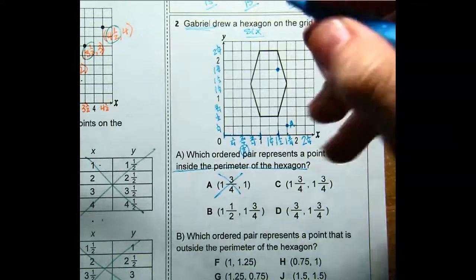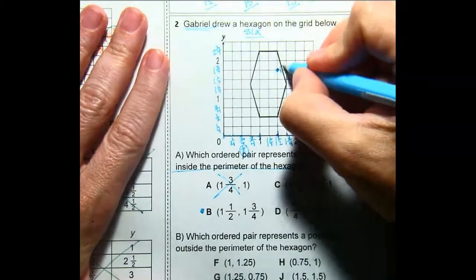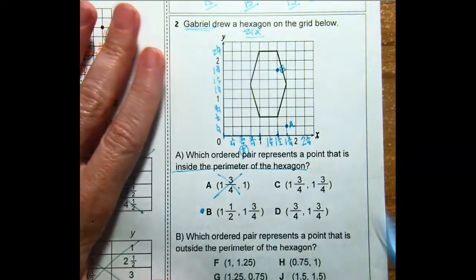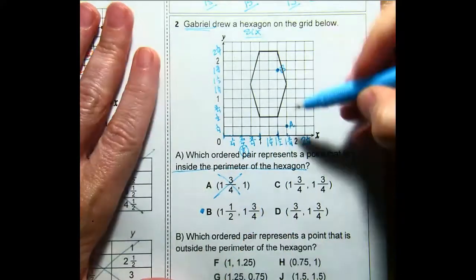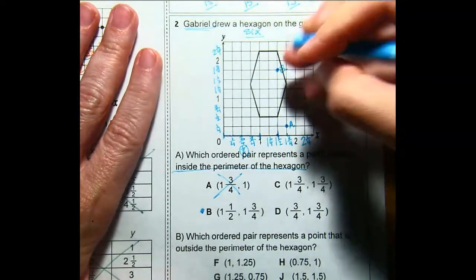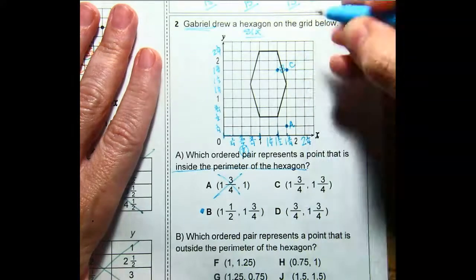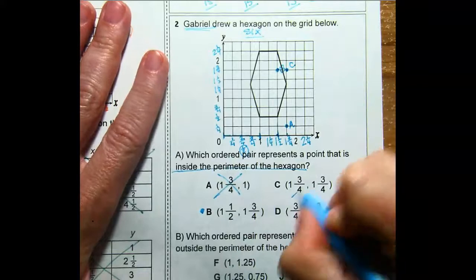That is inside. So let's put a dot right beside that. This is point B. All right, so C is 1 and 3/4, and then 1 and 3/4 right next door. Okay, here is C, and as you can tell, that is outside the perimeter. So it can't be C.